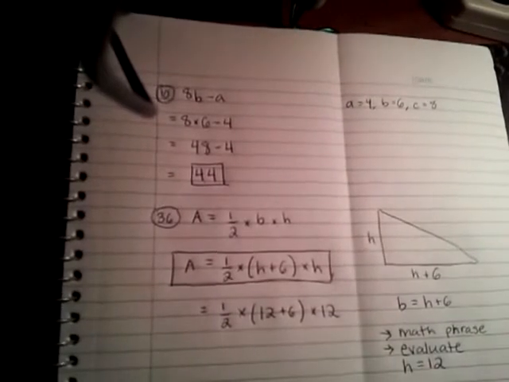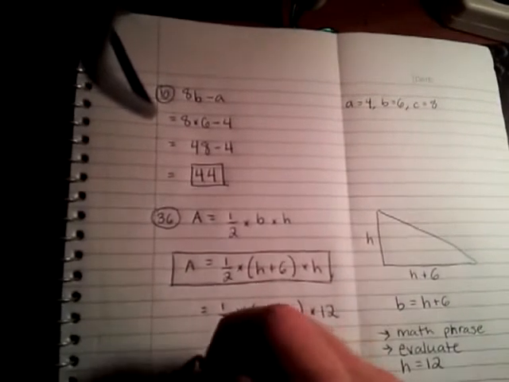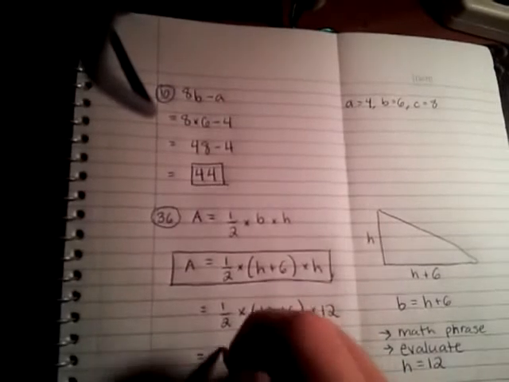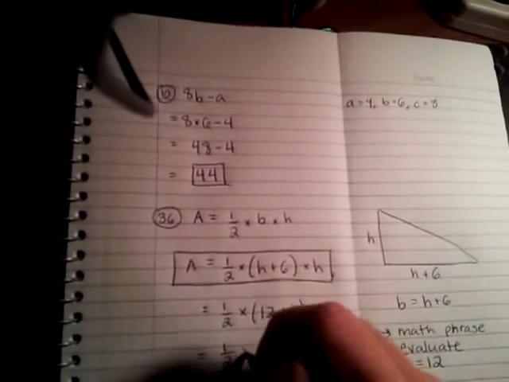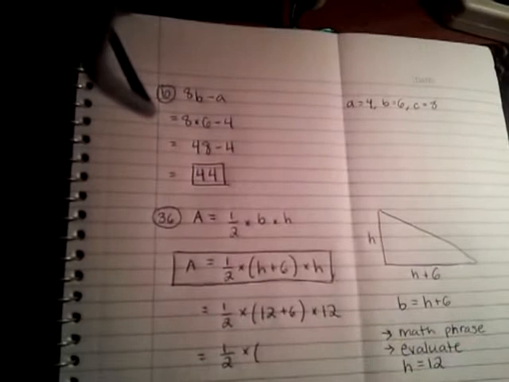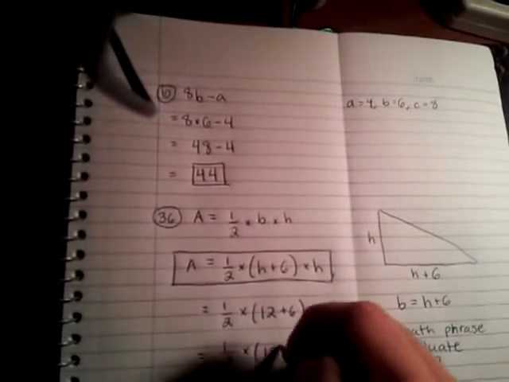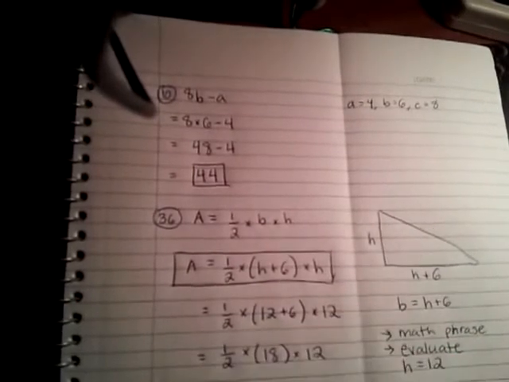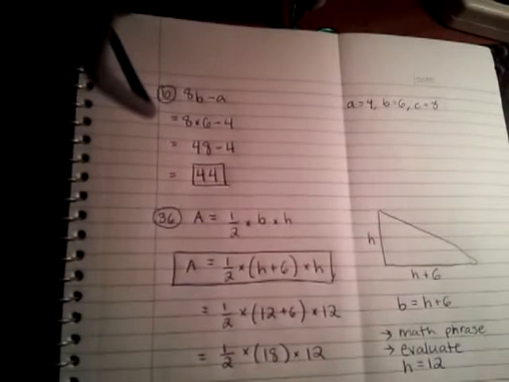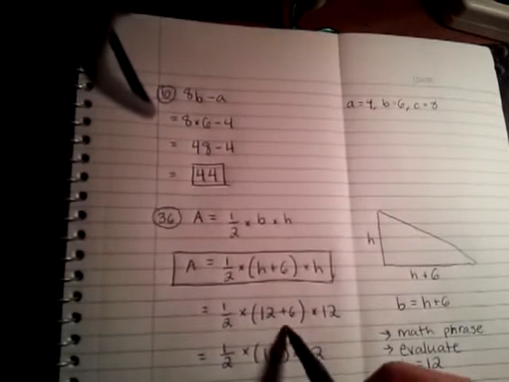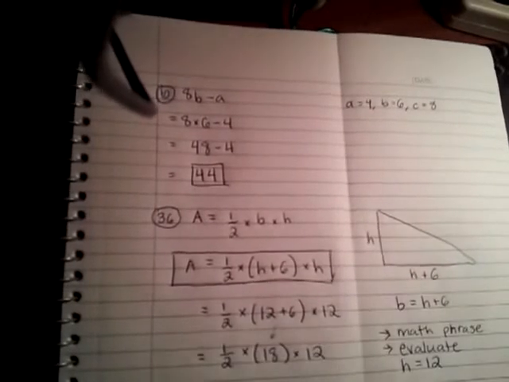Now it's much easier. We don't have to distribute. We can again use the order of operations. So that'll be 1/2 again times, in parentheses, we're going to get an 18 there, times 12. Now we just get to go in order. Now here's an example of when you have parentheses where you don't need them. I kind of left them there because they were there before. It reminds me that this is equal to that.